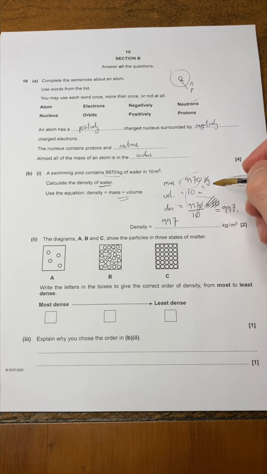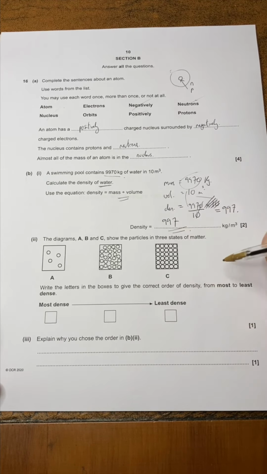According to the metric system, a ton of water is the amount of water that you get in a meter cubed of water, and that's about 1,000 kilograms. So this answer passes our sanity check.